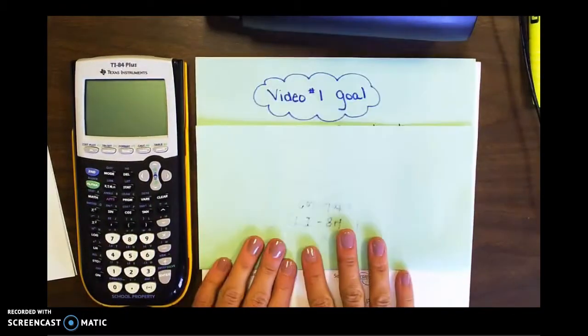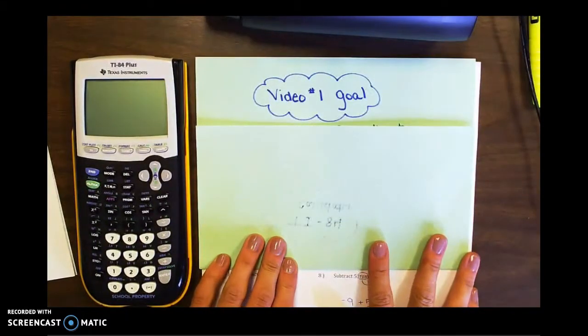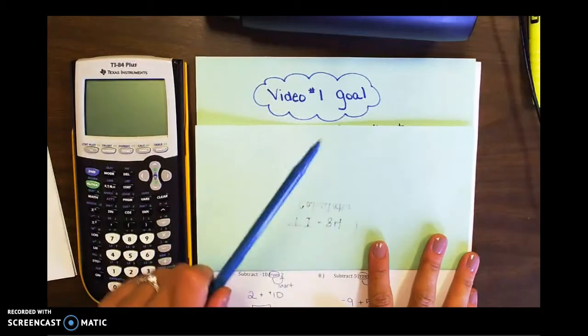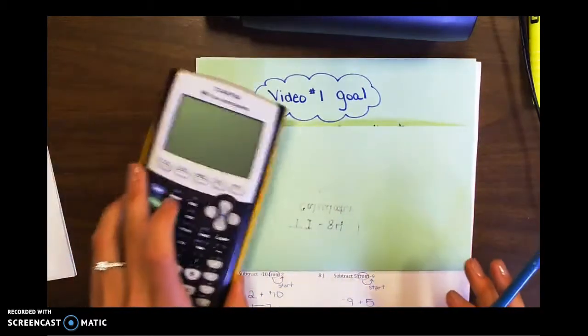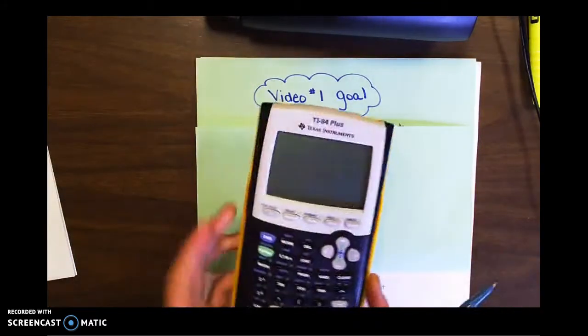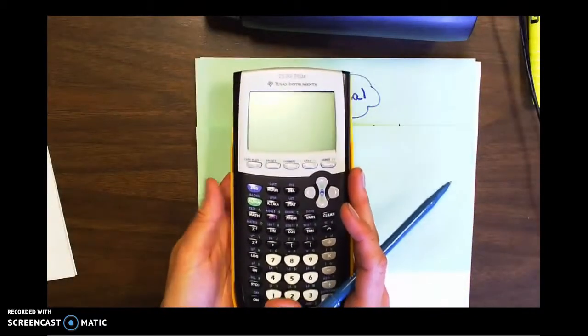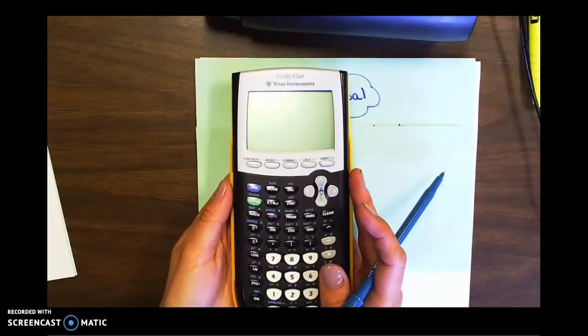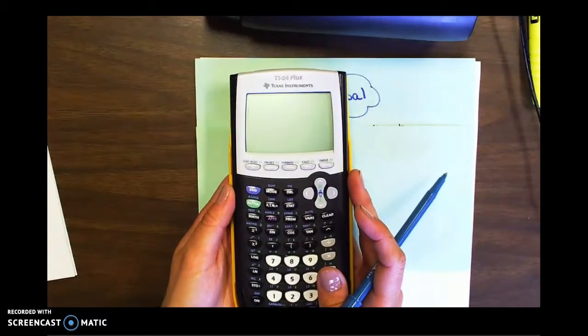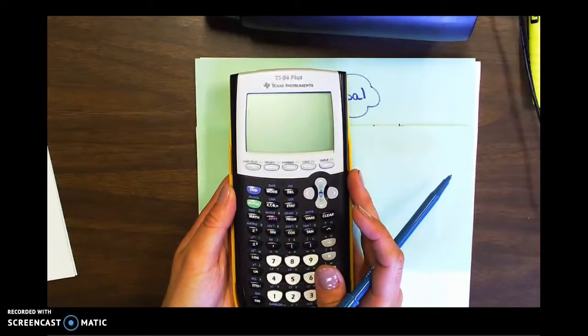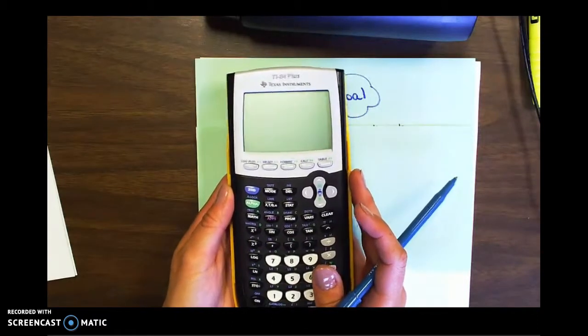All right, so every day when we have a video, you are going to need your note packet, you're going to need a writing utensil, and you will also be needing your calculator. So just as a gentle reminder, this is what a TI-84 calculator does look like. Everybody will need to have one of these at home, so that way you can learn how to use them and use them whenever you are taking your notes at home and doing your homework.